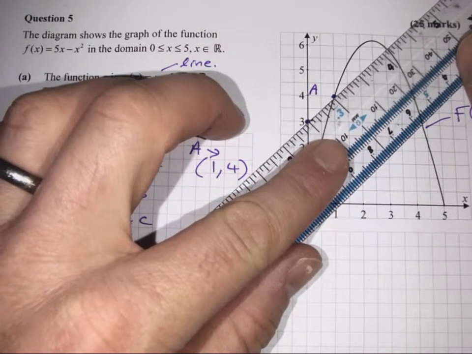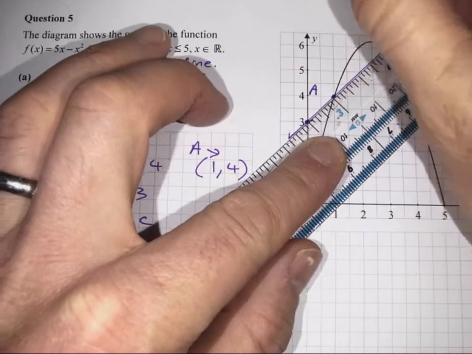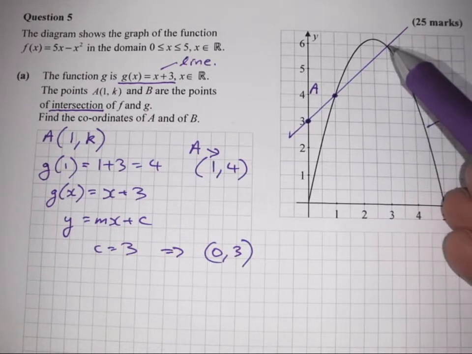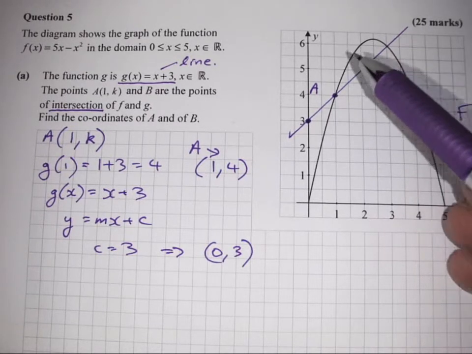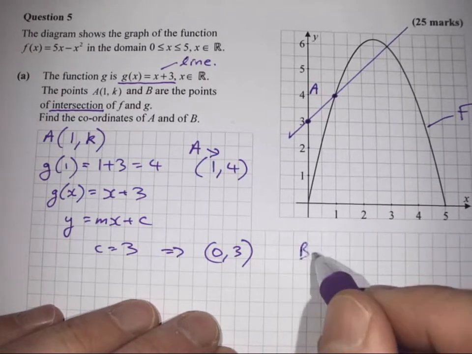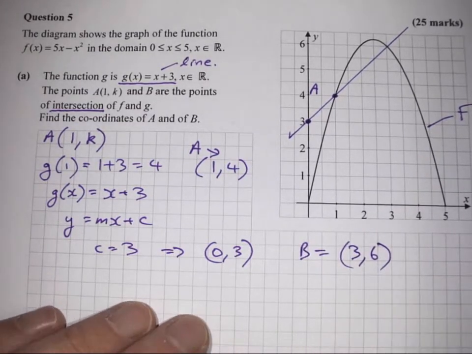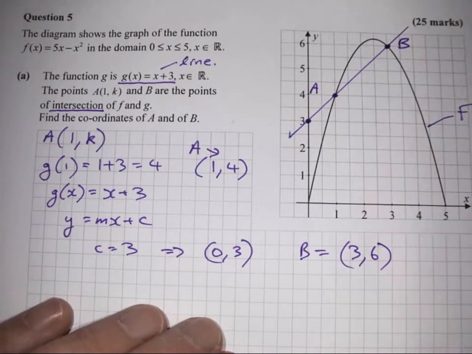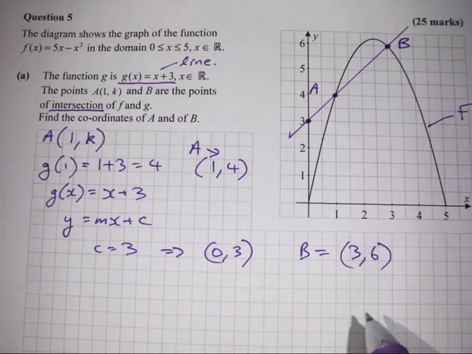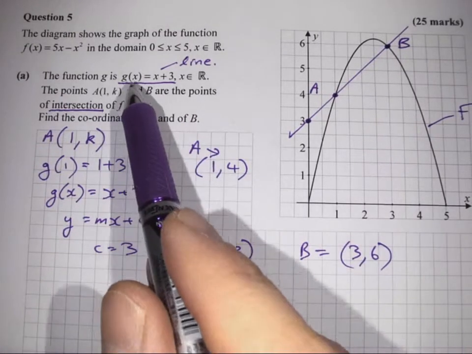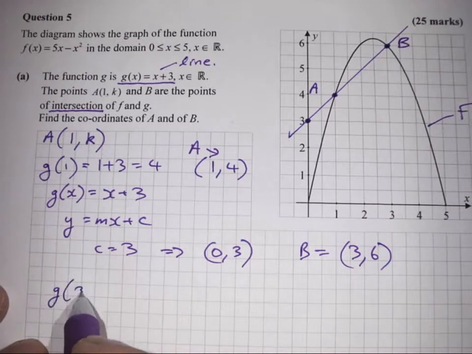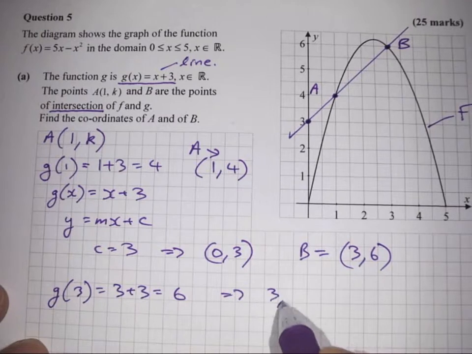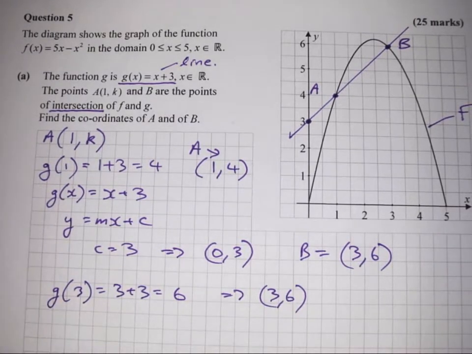And we can see that that straight line crosses our graph here at the point A, and here at this point, which is 3, 6. So that would imply that B equals 3, 6. We can mark it in there, B. Now we can check that by feeding 3 as our x value into our g of x function. So g of 3 equals 3 plus 3 equals 6. So that gives us the point 3, 6 is on the line g of x, so that checks out.